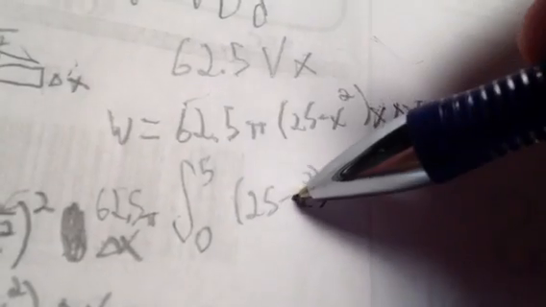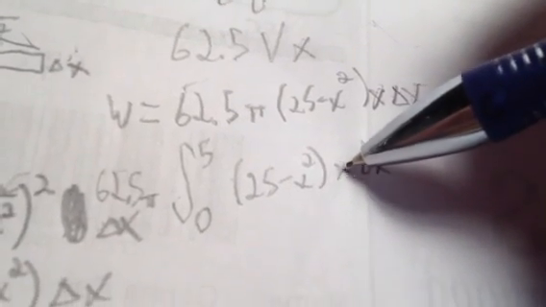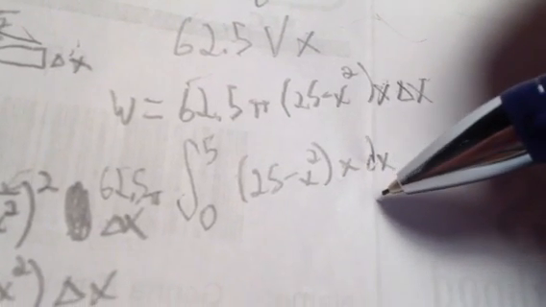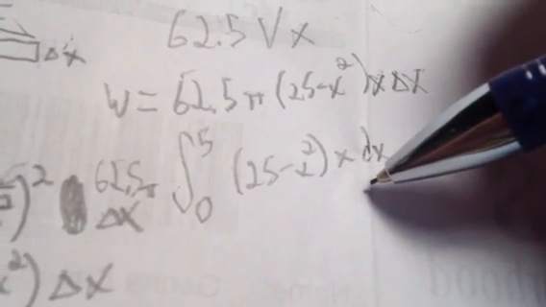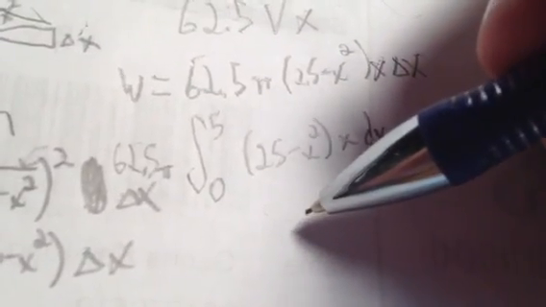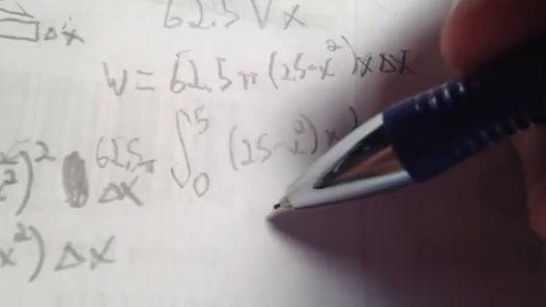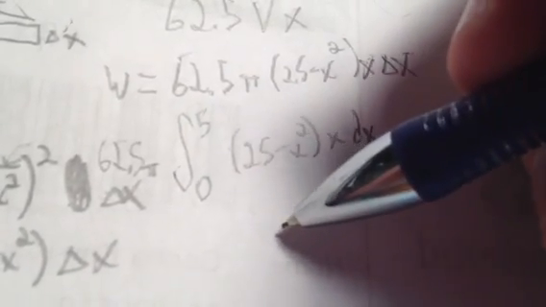And then, alright, yeah. That's it. I don't feel like integrating this. You can multiply everything out, get it into a polynomial, and then split it up into separate integrals and solve it that way. Or you could do it some fancy way using U substitution or something, which is probably the way you're supposed to do it, actually. Maybe, I'm not sure. Just plug it into Wolfram.